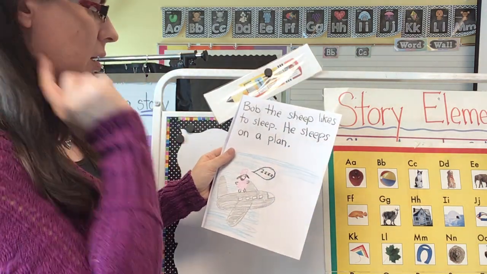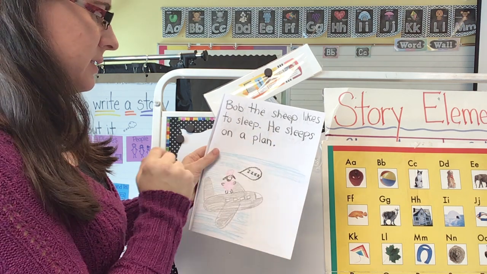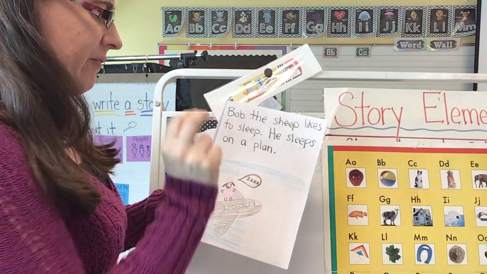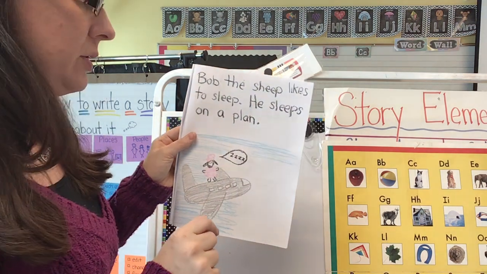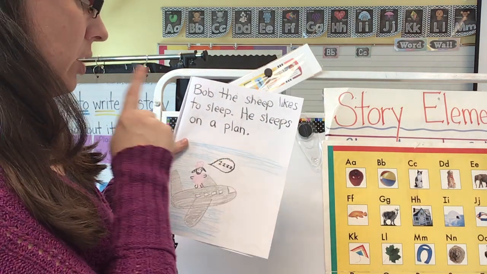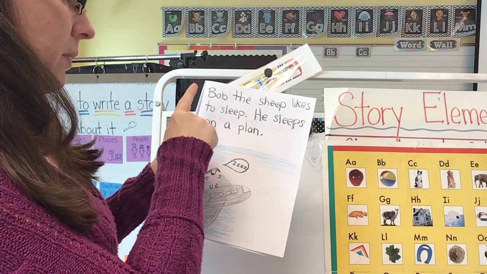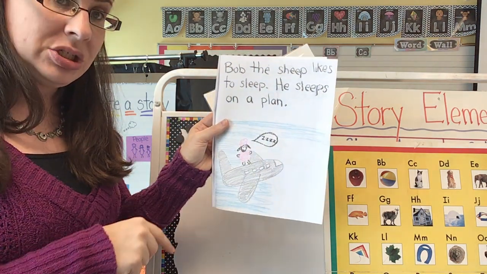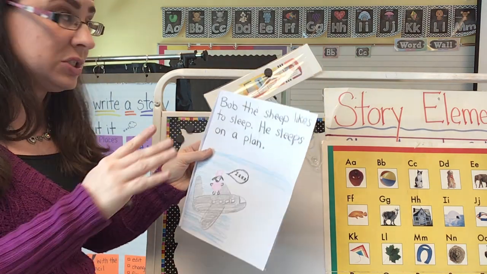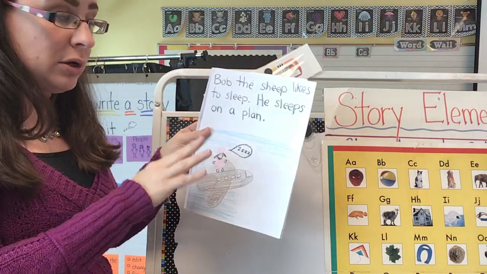Okay, let's see. Uppercase letter, yes. Spaces, I got that. I do have the periods. I remembered those on this page. I stretched out my words, and let's see. Bob the sheep likes to sleep. He sleeps on a plane. Does my picture match? It does, so that's good. So I've got everything on the pencil rubric done on this page.